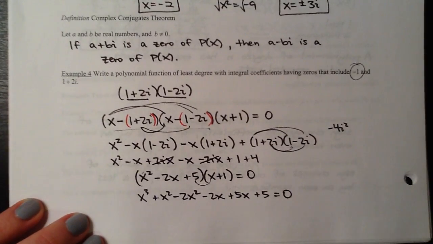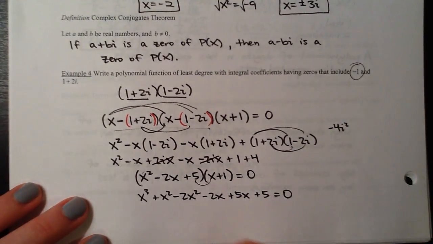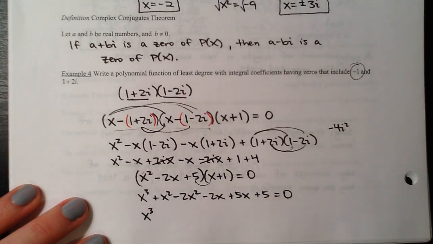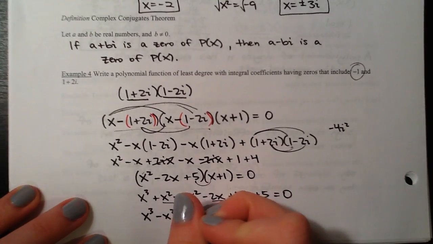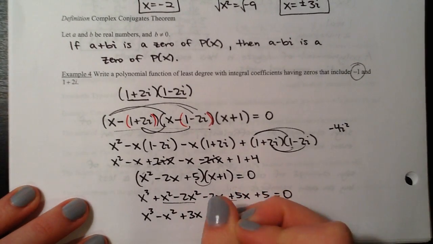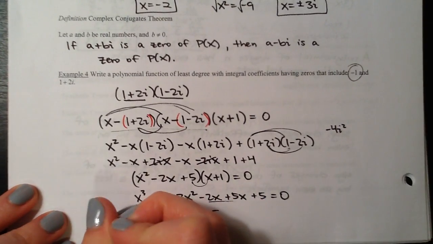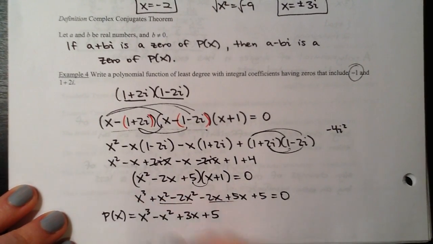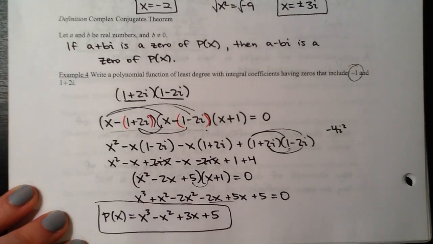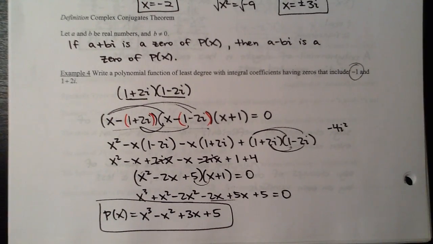Don't forget my equal 0 because it needs to be a function. So all I have is this x cubed, nothing to combine it with. Then I can combine these two to get a negative x squared. And then I can combine these two to get a positive 3x. And then I have a positive 5. So I'm going to write p of x for my polynomial equals, and there it is. All right, so we are all set.